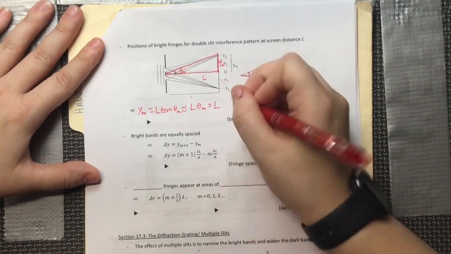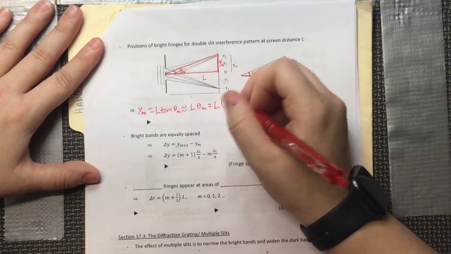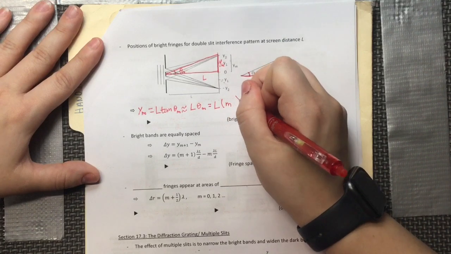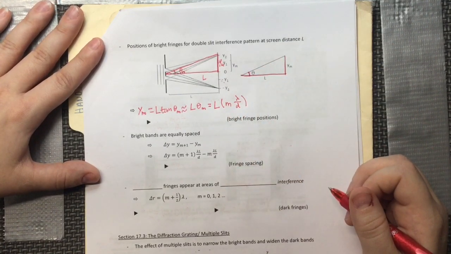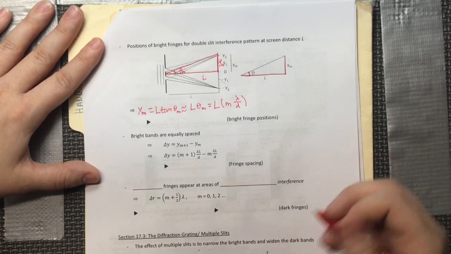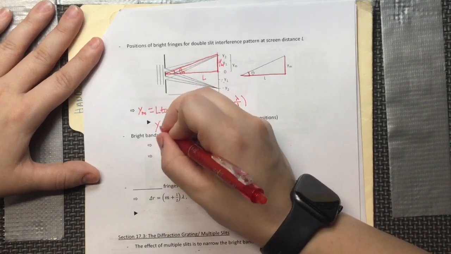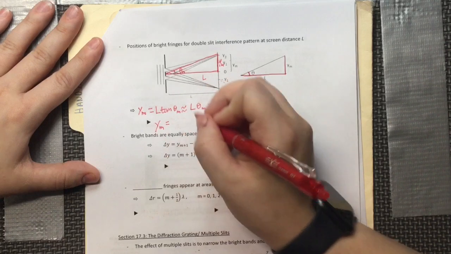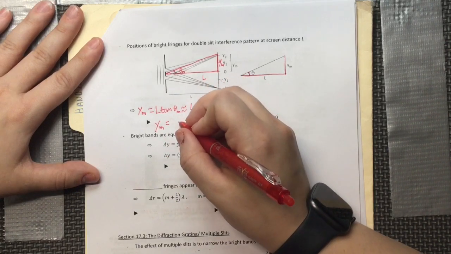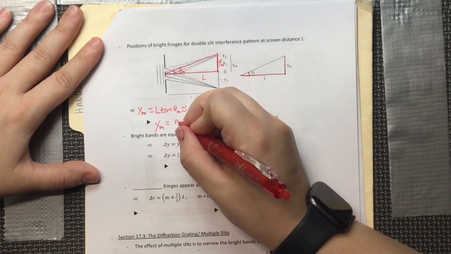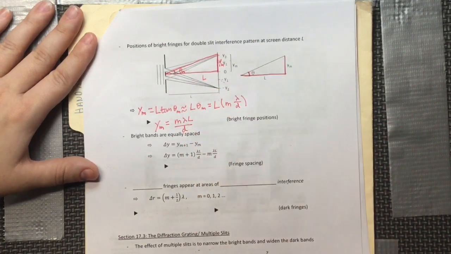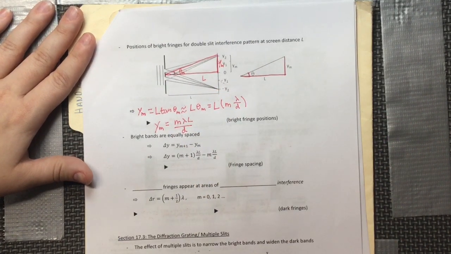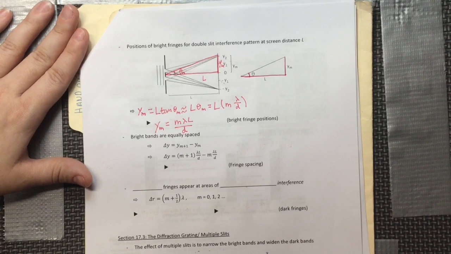So we're able to take the theta_m and call it L times m lambda over d, because we're still talking about the same angle as we were before. Combine all that, do some algebra, and we get an expression for y_m, which is m lambda L over d. So those are the positions of the bright fringes.